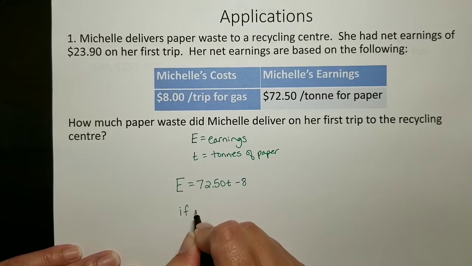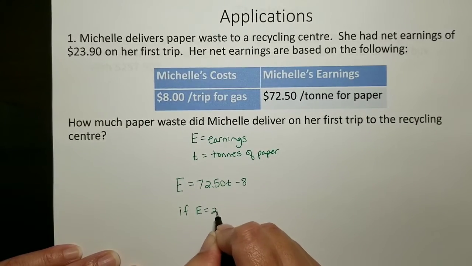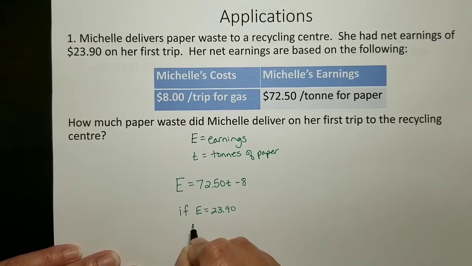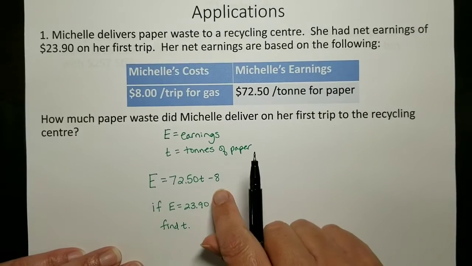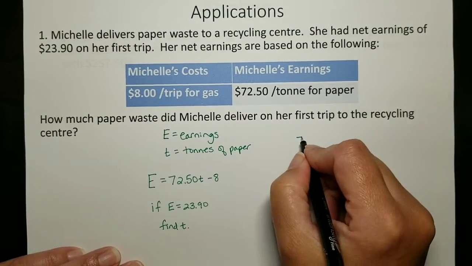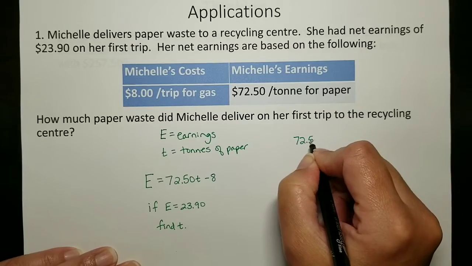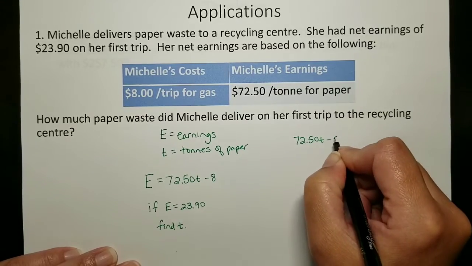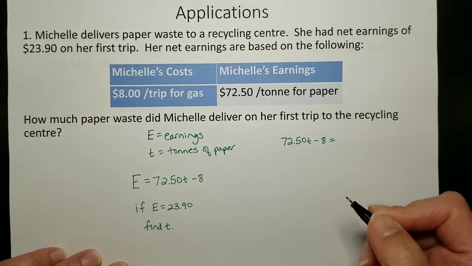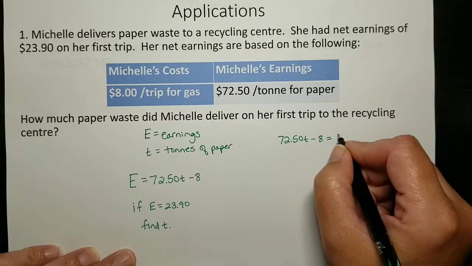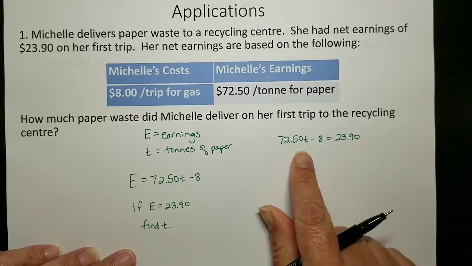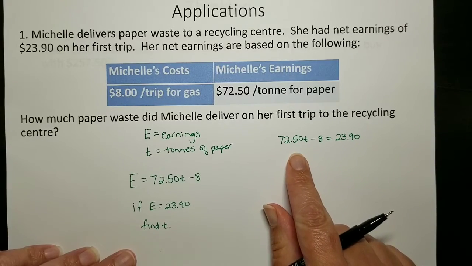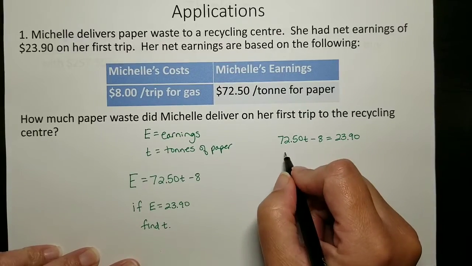Now we want to solve this equation if we know her earnings for her first trip were $23.90. So if E equals $23.90, find T. So find the amount of paper she brought. So I'm going to use this equation. I'm going to say that $72.50 T, take away 8, she ended up making $23.90.